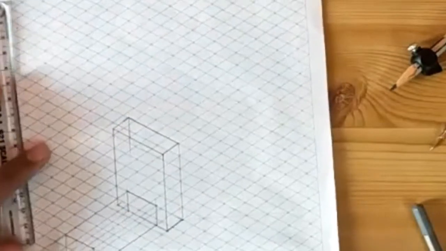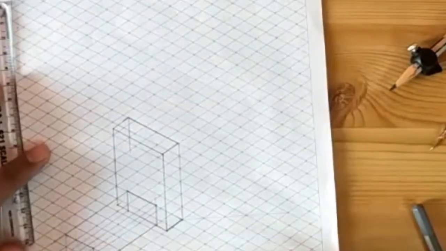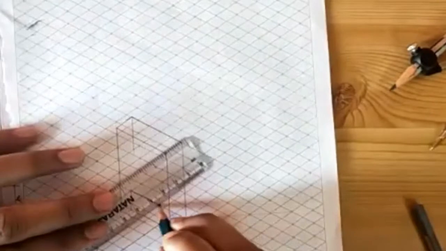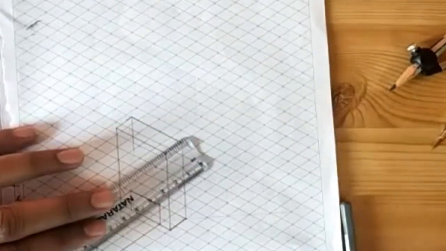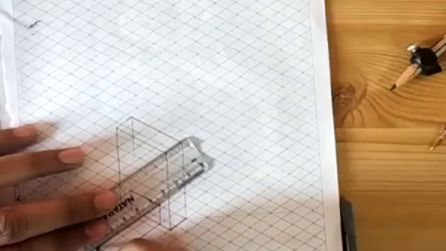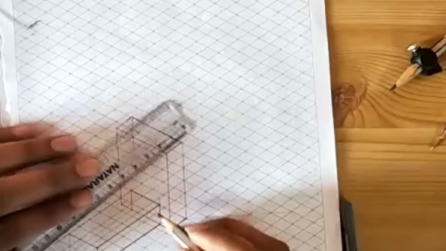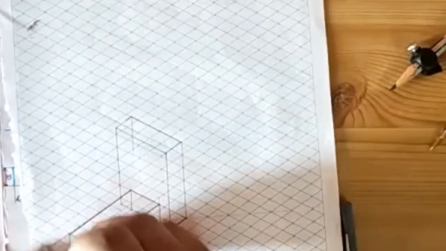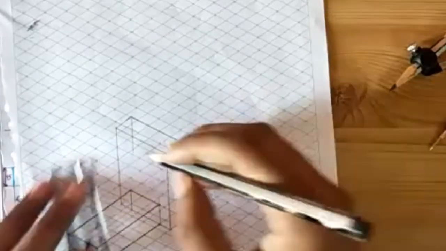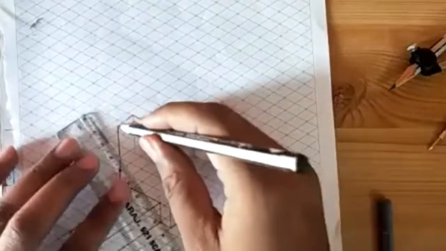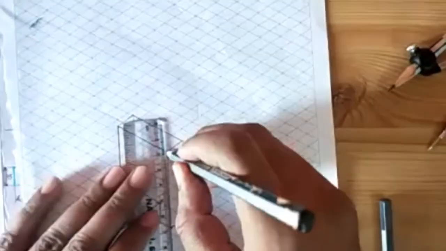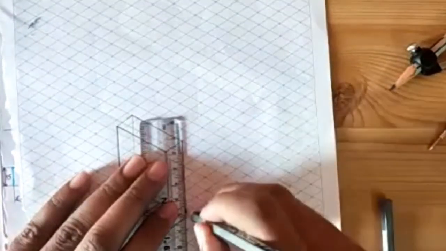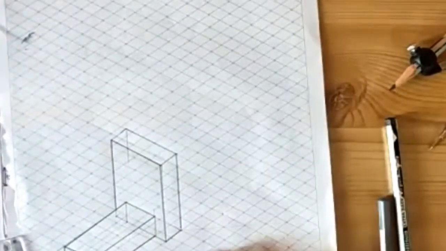Fine, we got it. Okay, this will be 25, 15, 25, and the total length which we have got is 6. Fine, this is the solution for the third problem.